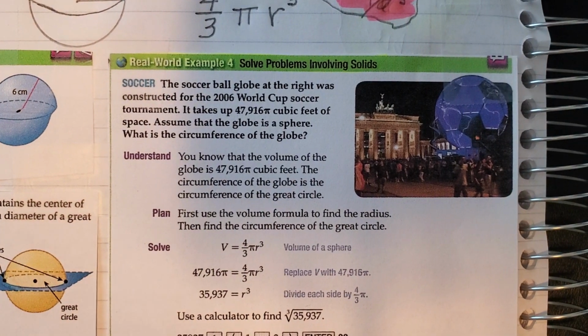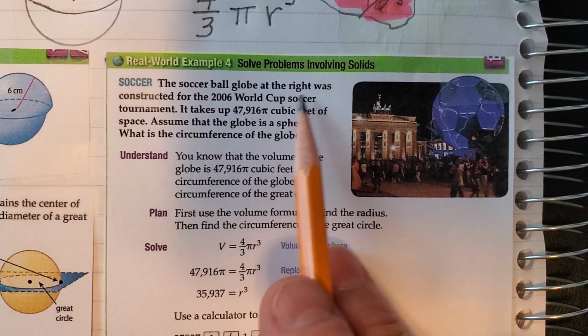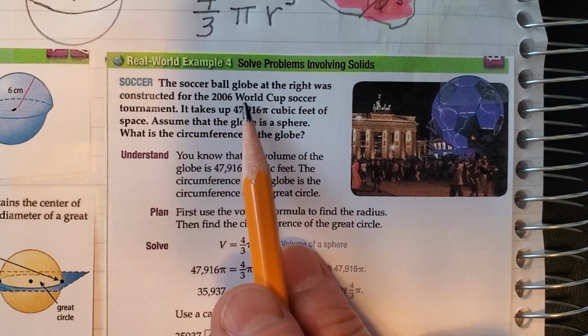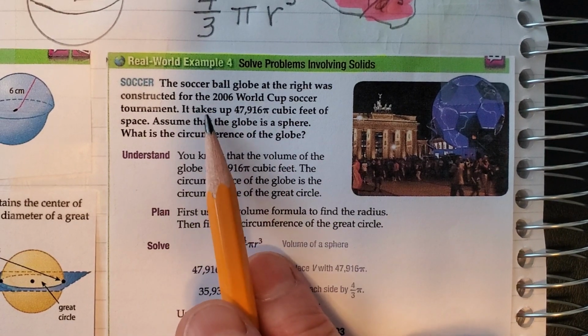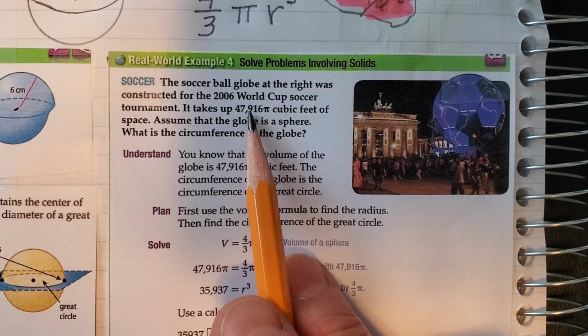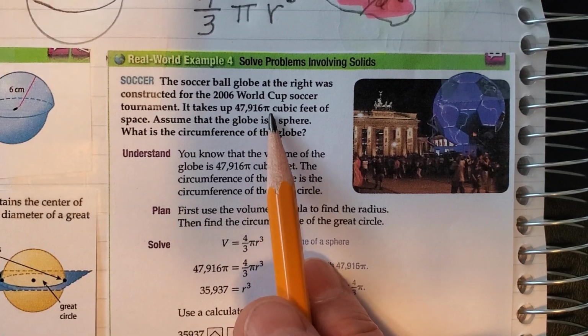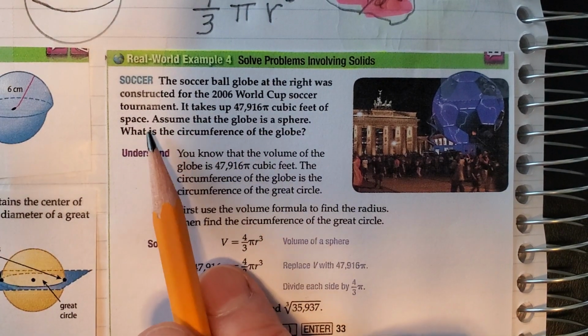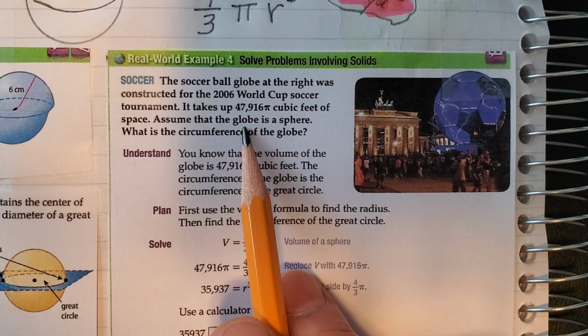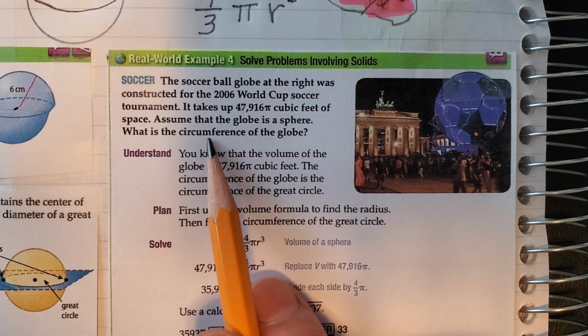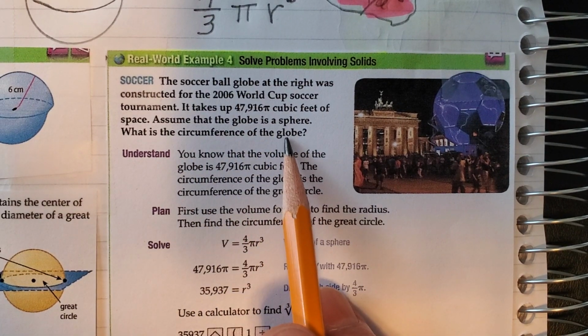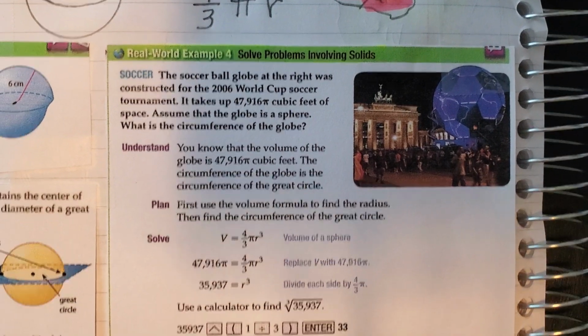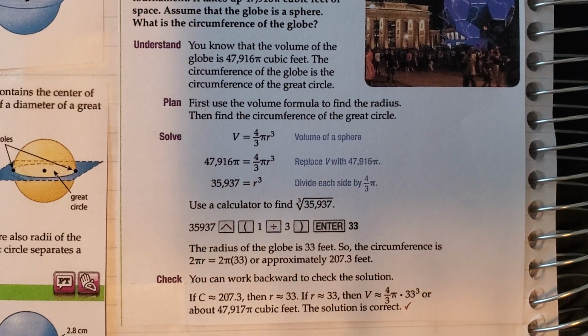Here we go. The soccer ball globe at the right, constructed for the 2006 World Cup soccer tournament, takes up 47,916 pi cubic feet of space. Assume the globe is a sphere. What is the circumference of the globe? Okay, so we've got to find circumference. So this is a little bit more in-depth problem.